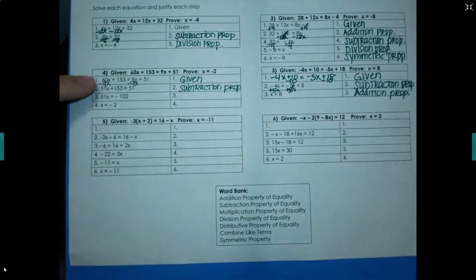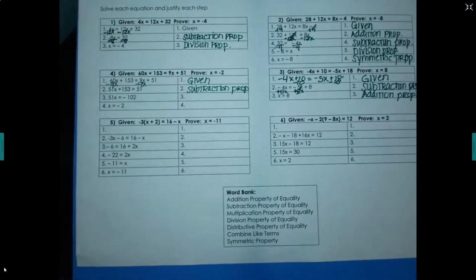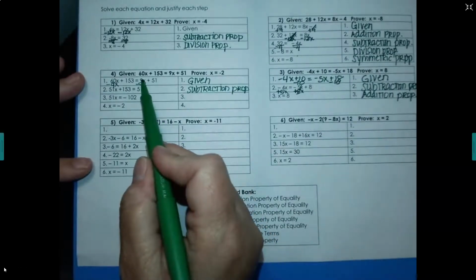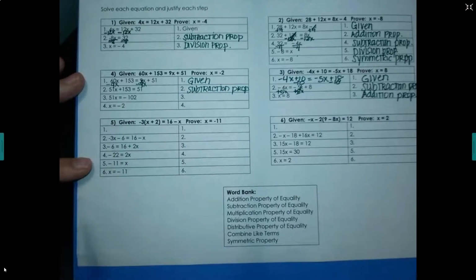Okay, so 60 minus 9x, there's our 51. Our 153 did not change. And over here, the 9x is canceled out. Now, how do I get from line 2 to line 3?